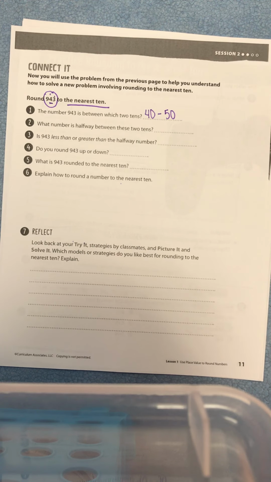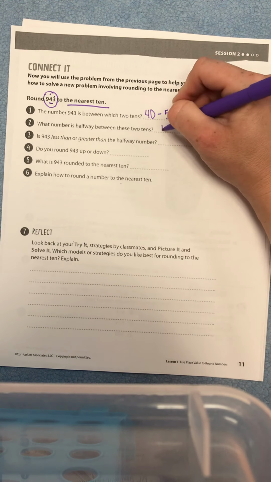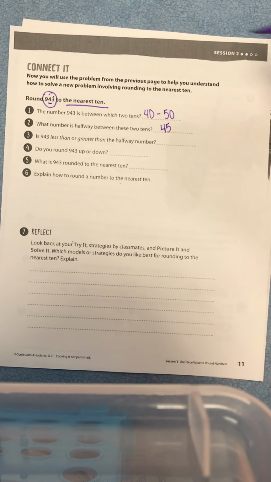Okay? What number is halfway between those two tens? What's our halfway point? Remember? The 5. So 45 would be halfway between 40 and 50.